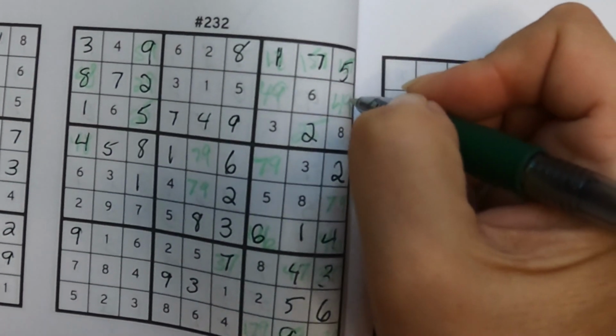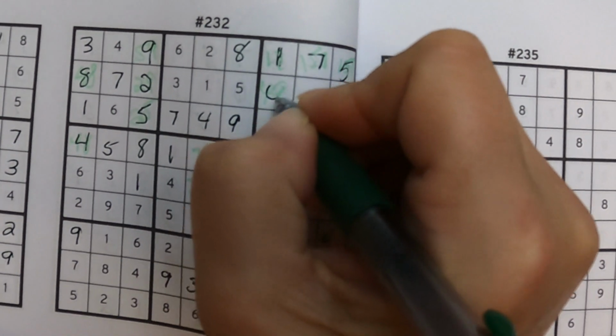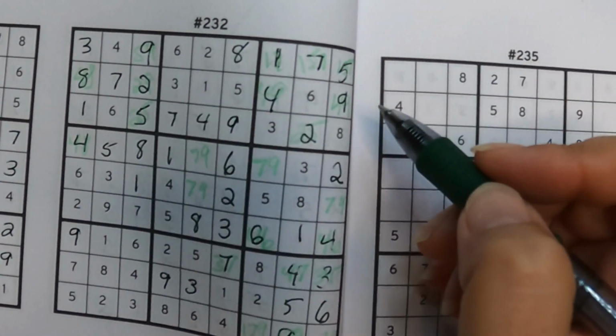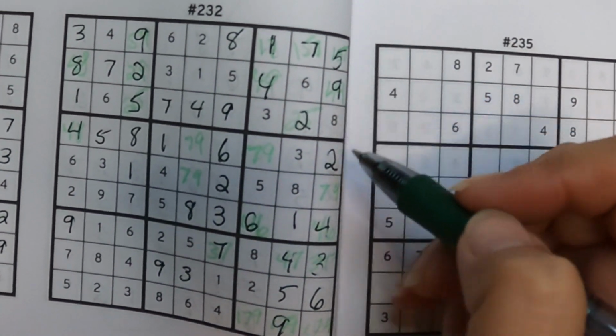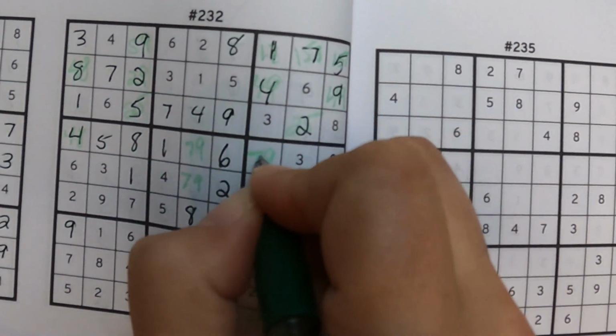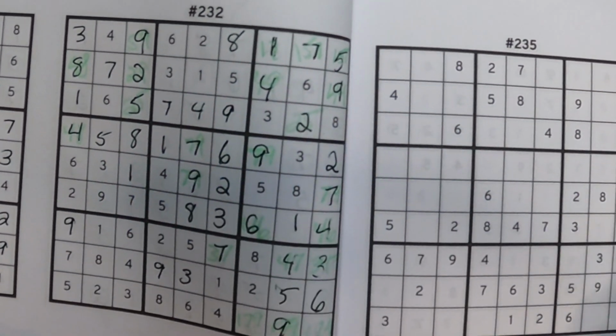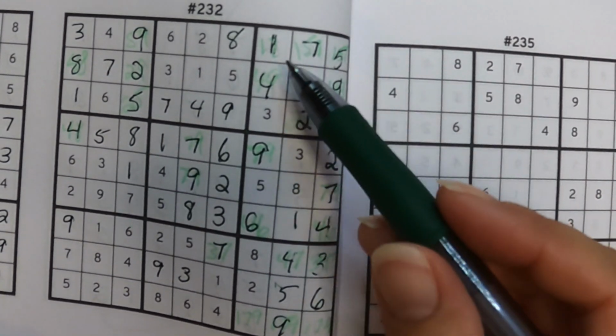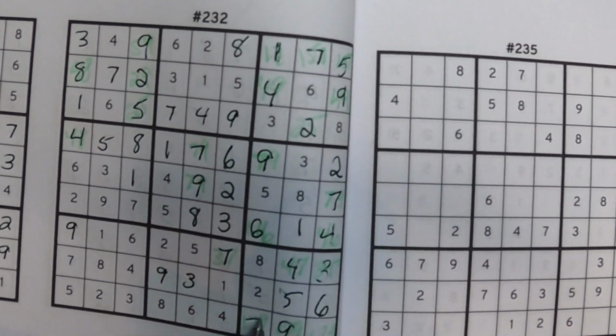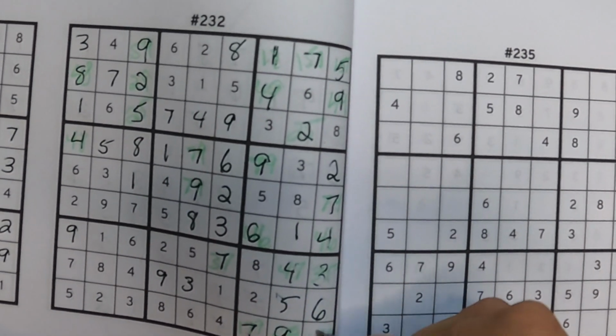That 4 makes this our 9, 4. That 9 makes this our 7, 9. So with that 1 and 9, that makes this our 7 and 1.